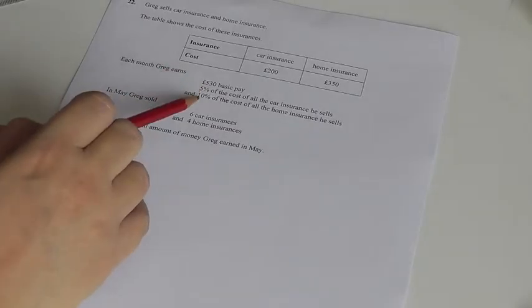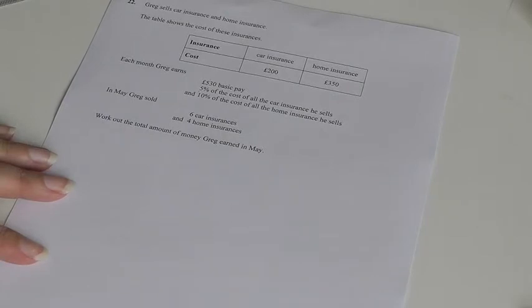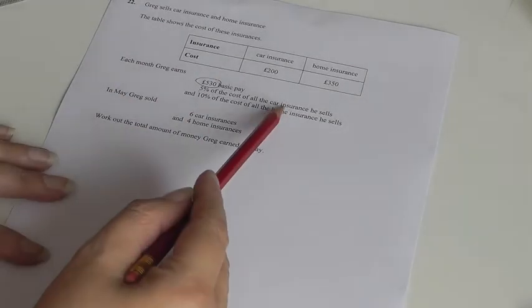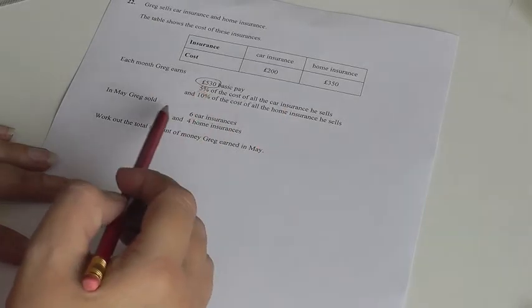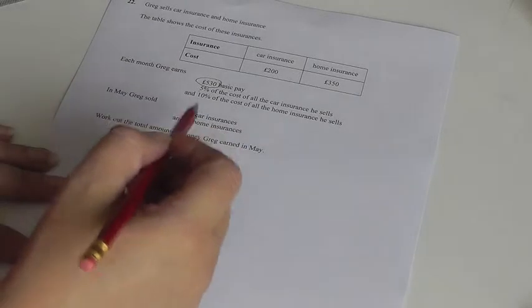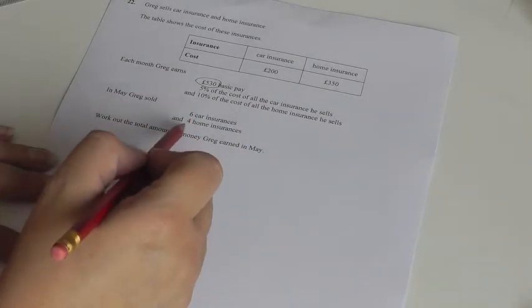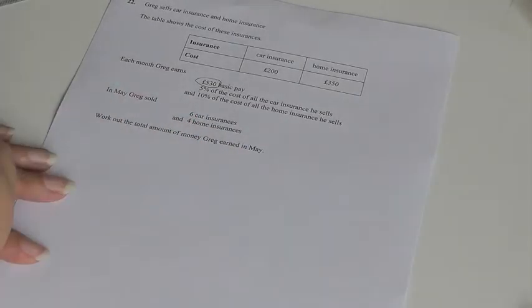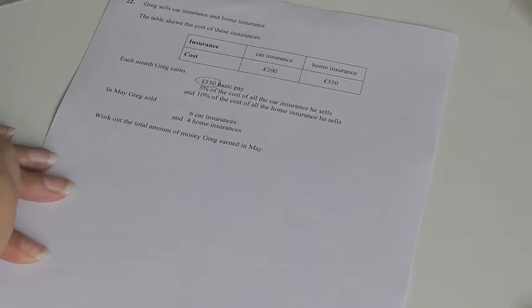This is a question that's focusing on percentages. We're told that he always earns £530, but that the extra money he gets comes from the car insurance he sells that he gets 5% of, and the home insurance that he gets 10% of. We're told he sells 6 car insurances and 4 home insurances. So the first thing I'm going to do is see how much money they would have earned.